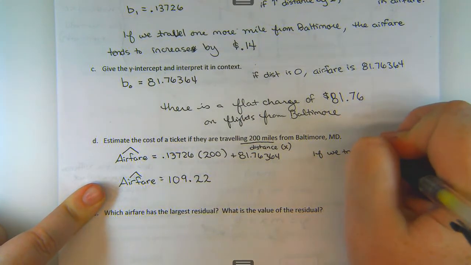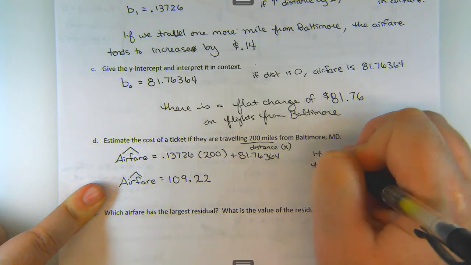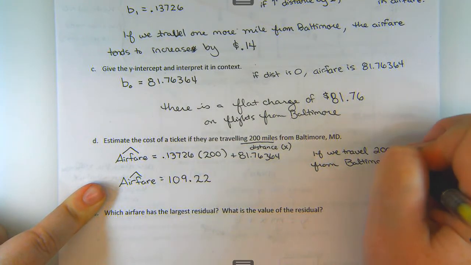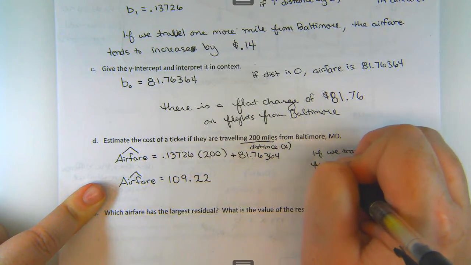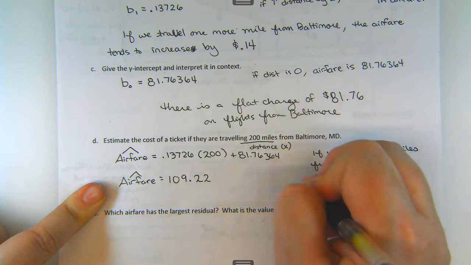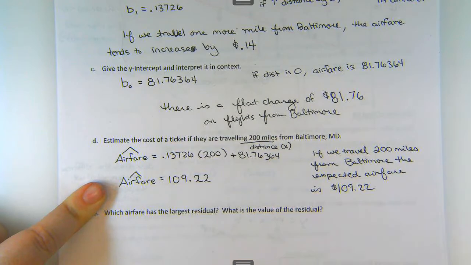So if we travel 200 miles from Baltimore, the expected airfare is $109.22.